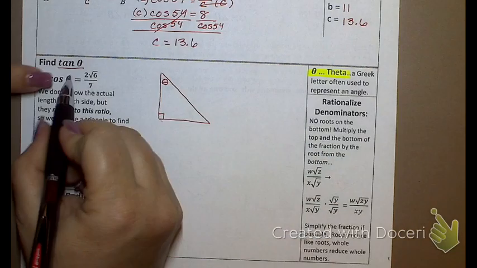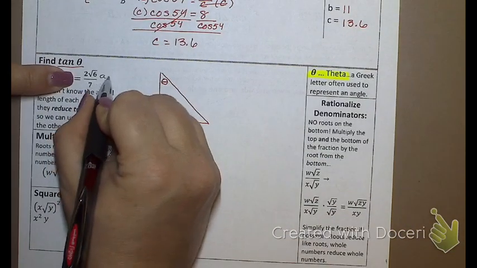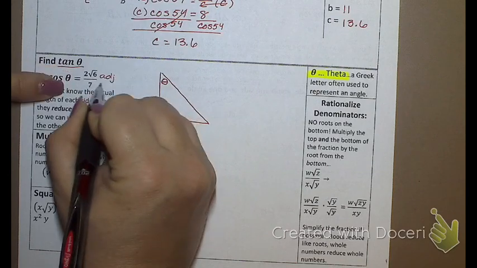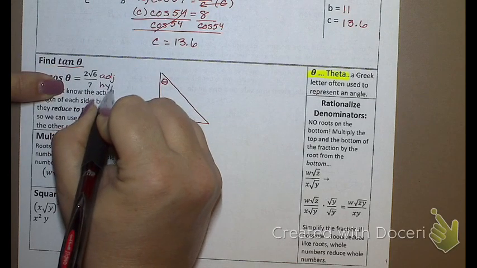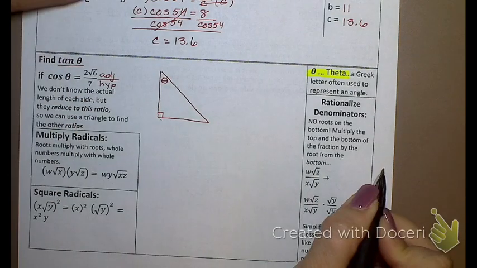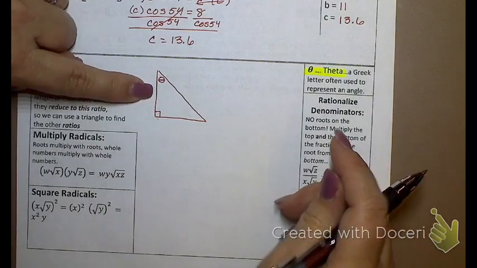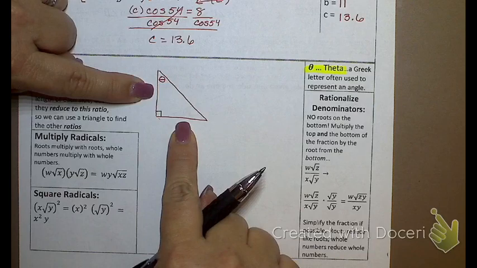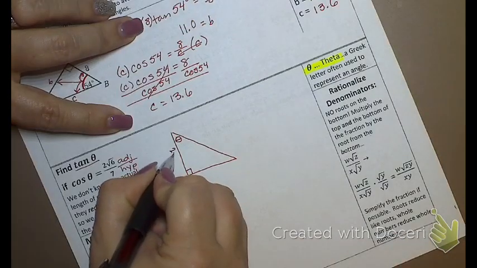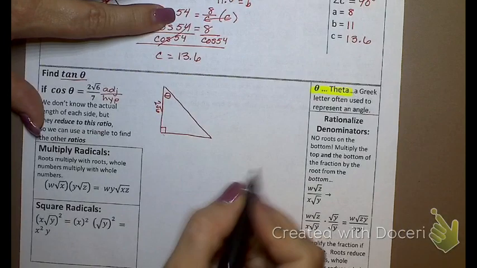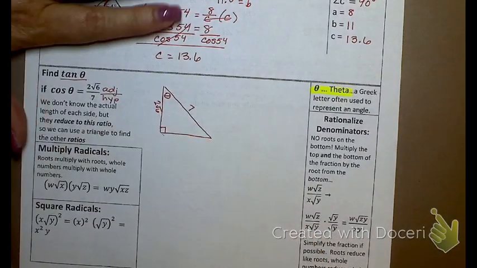Now, if they're giving me the cosine, they are giving me the adjacent over the hypotenuse, correct? So let's label those two sides. What side is adjacent theta? The vertical one or the horizontal one? The vertical one. So they're saying this one is 2 rad 6. And the hypotenuse they're saying is 7.